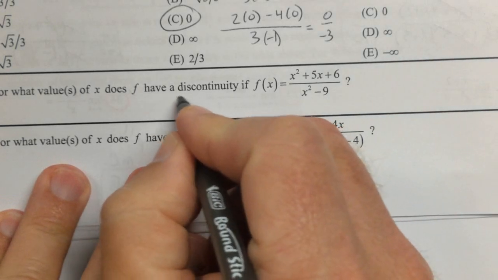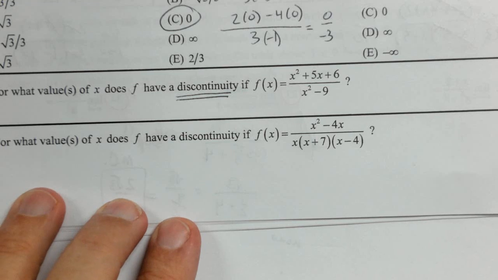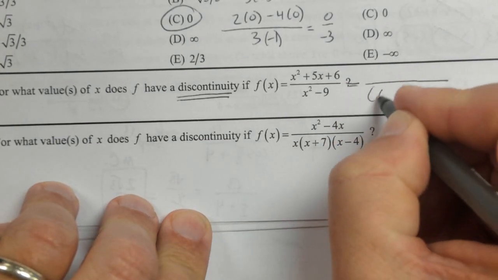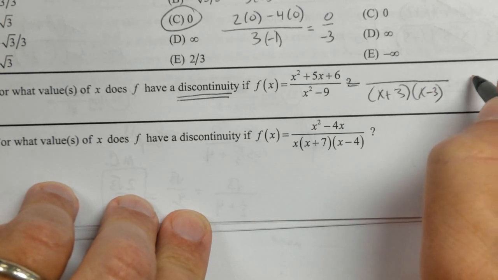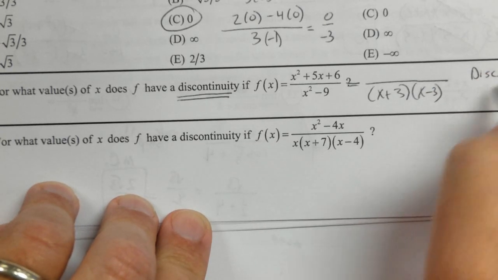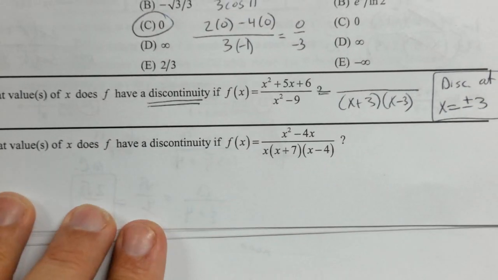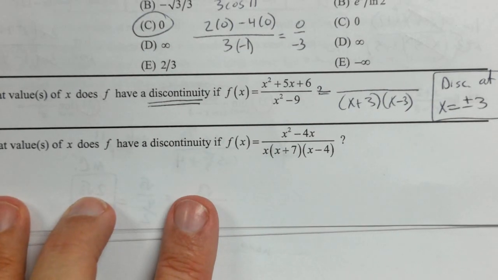47. Discontinuity. Okay, anything that makes the bottom 0 is going to be a problem. So some of you would just look at that and tell me the answers. Others would factor it first and tell me the answers. x plus 3, x minus 3. So it's discontinuous at x equals plus or minus 3. And I can answer that particular question without factoring the top.